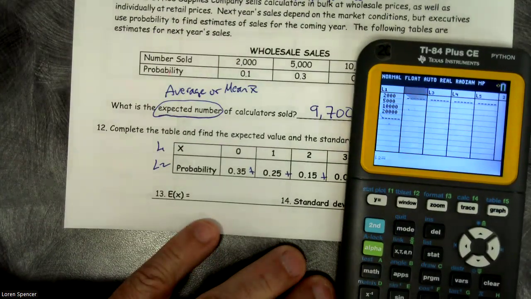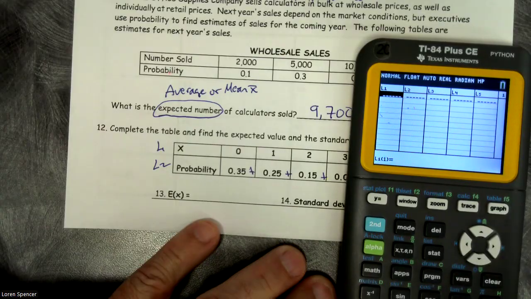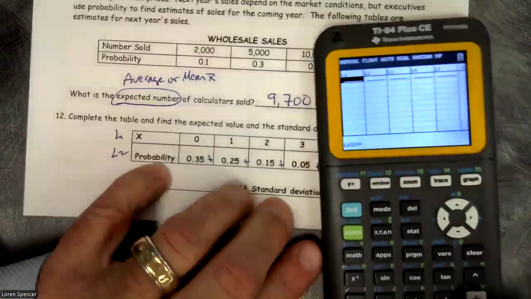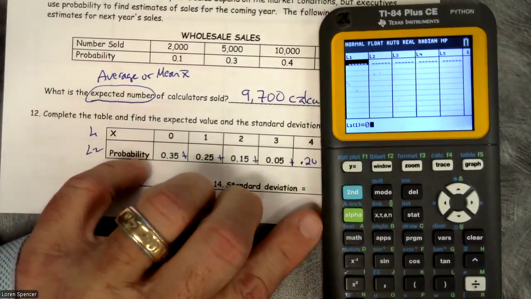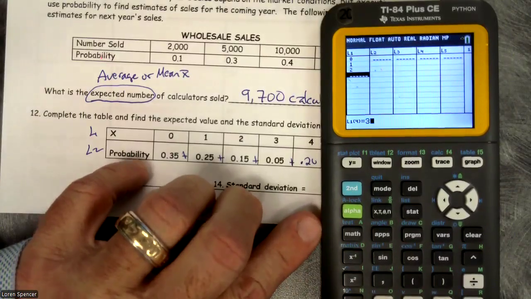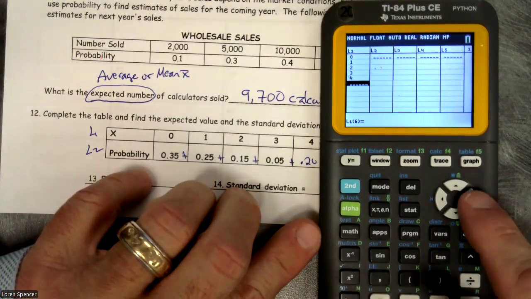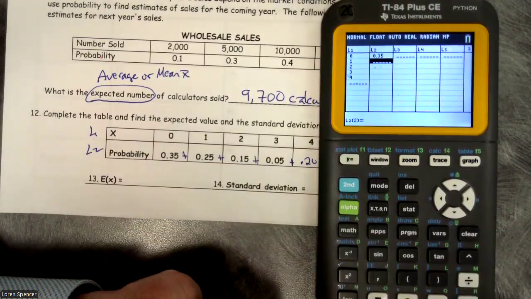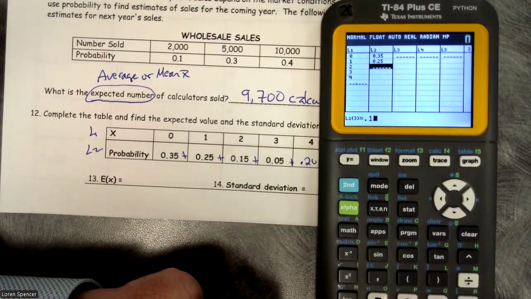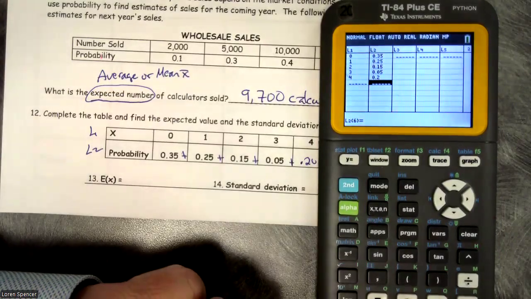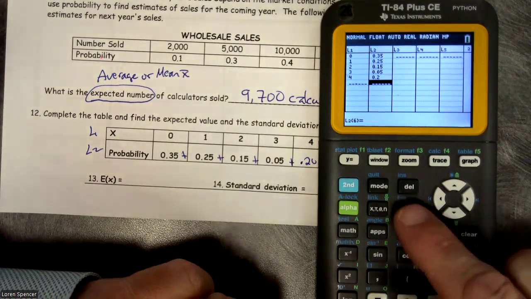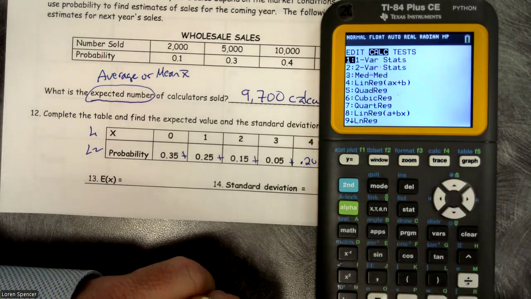Okay, so stat, calc, one variable statistics. Blue 1, we need our frequency on, which is blue 2, because our frequency is in L2, that's our probability. And the expected value is 1.5, because that's the same as saying my X bar or my average.